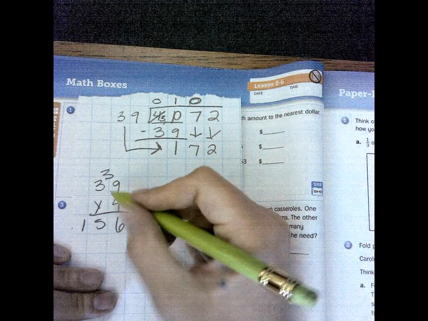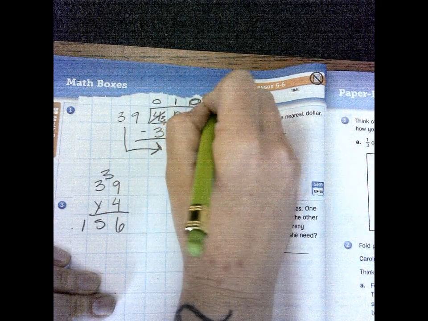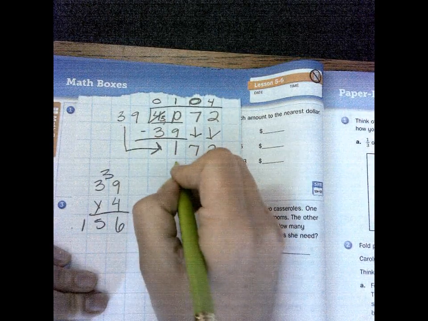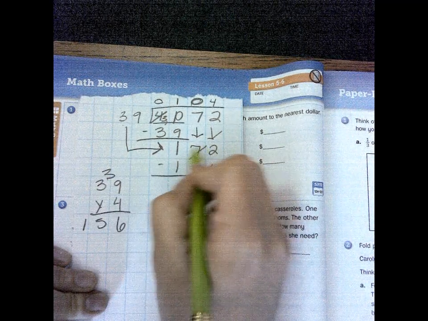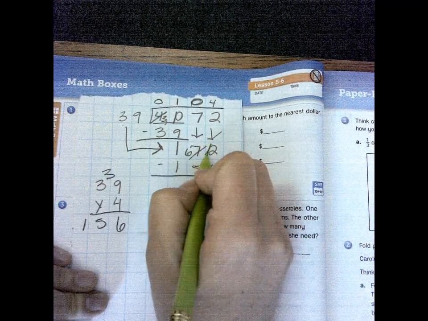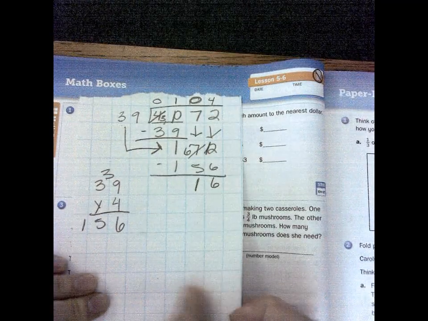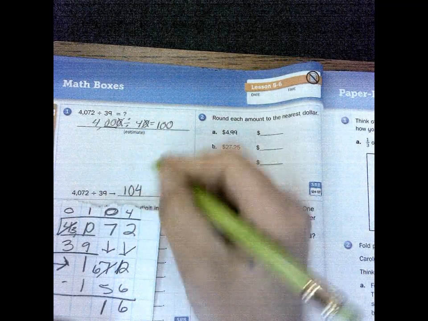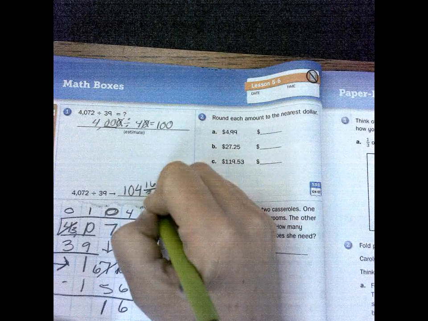Now we just need to make sure that when we subtract this, we actually get a remainder that's smaller than our divisor. 16 is left over, and that's smaller than my divisor. So my answer would be 104, and I'll report my remainder as a fraction, 16/39.